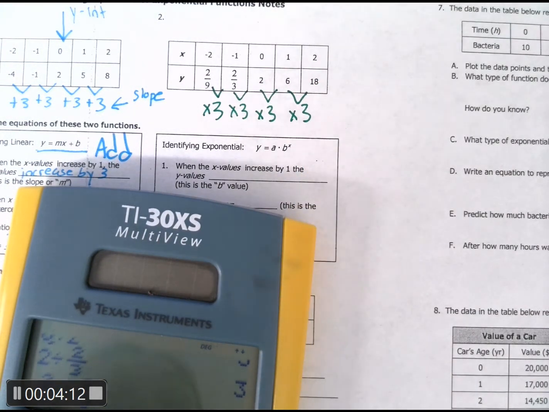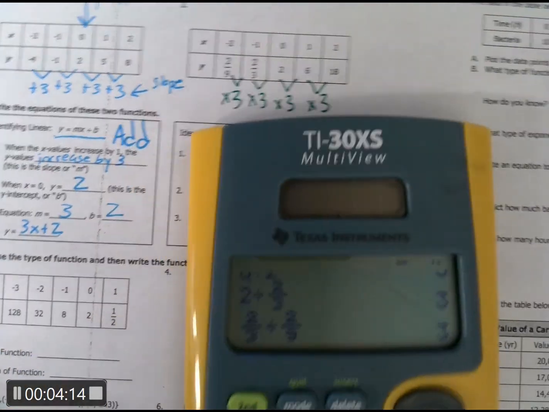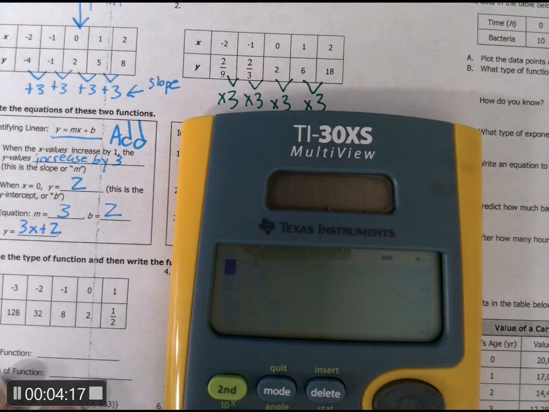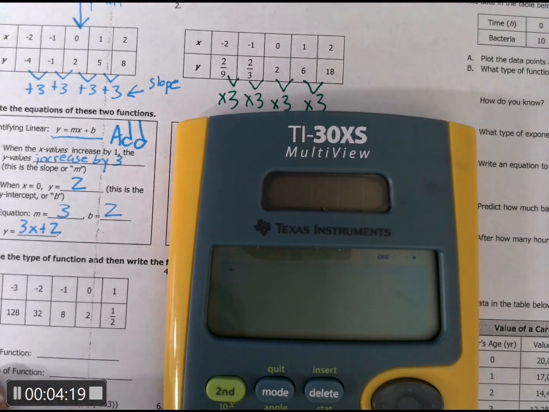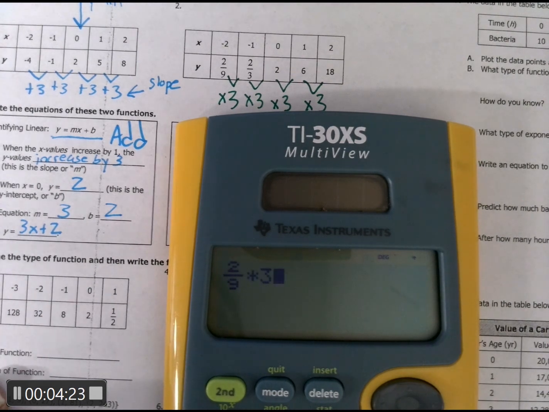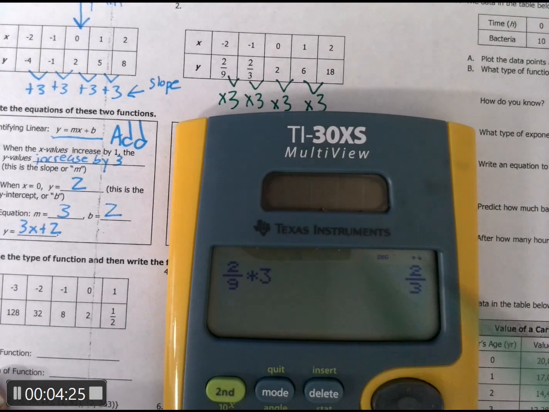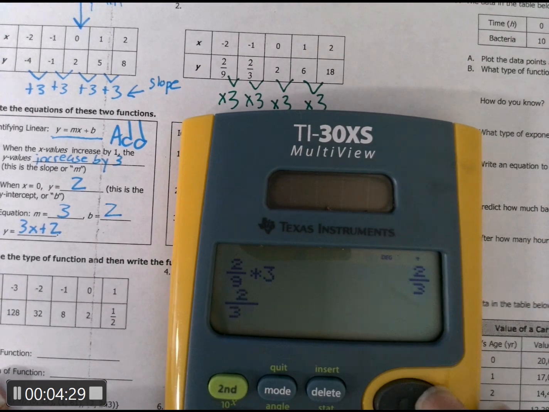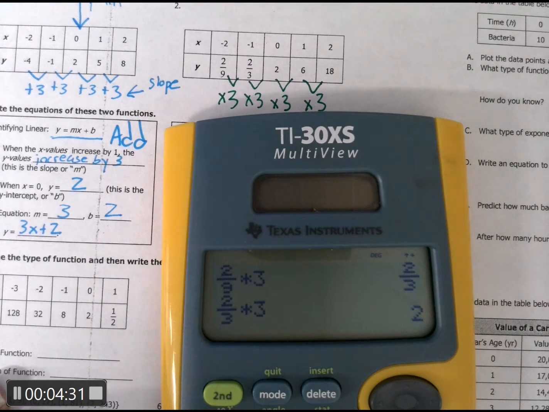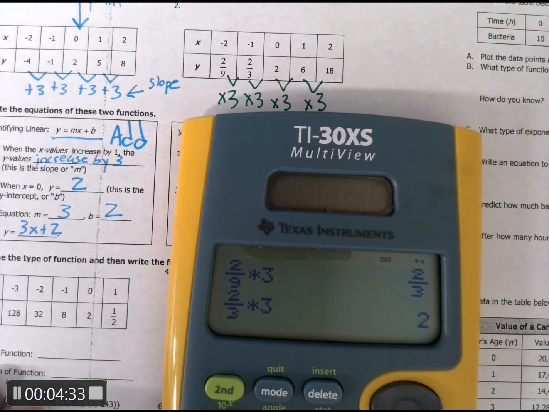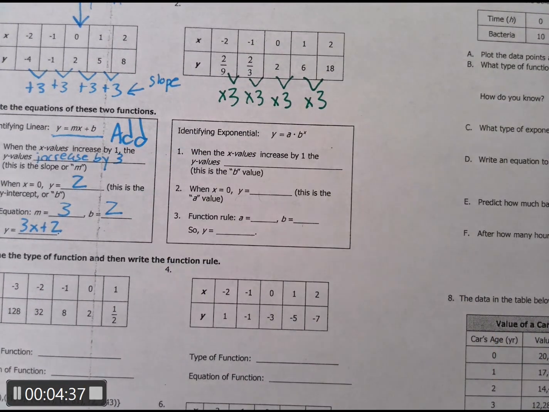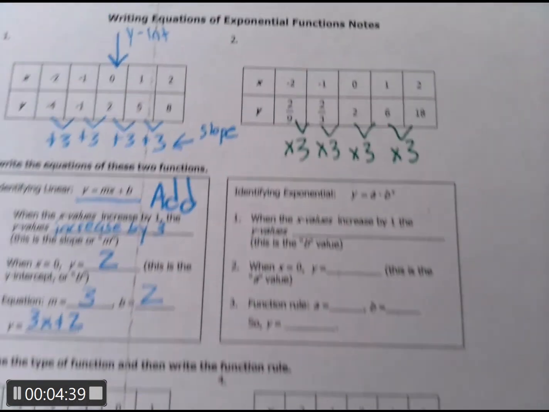So each time we multiply by 3, and if you're not entirely sure that we actually multiply by 3, let's try it. So we have 2/9 times 3. That gives us our 2/3. 2/3 times 3 gives us 2. And we all know that 2 times 3 gives us 6, and 6 times 3 gives us 18. So each time we are multiplying by 3.